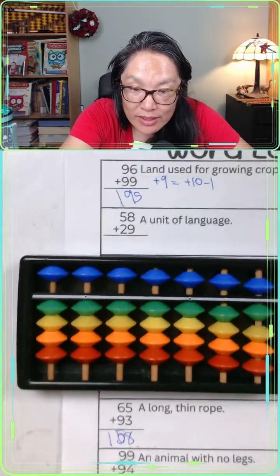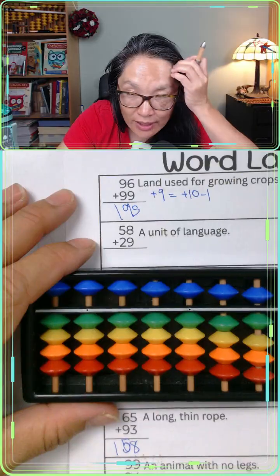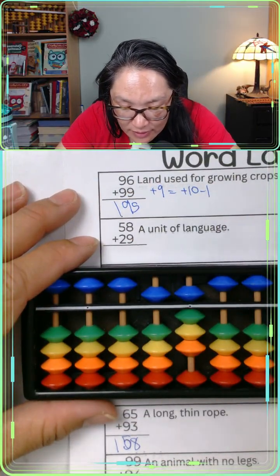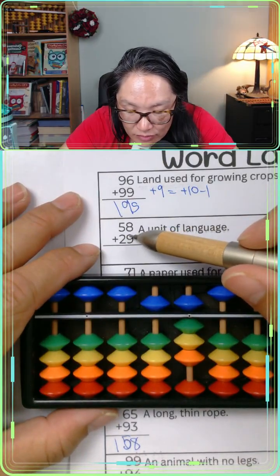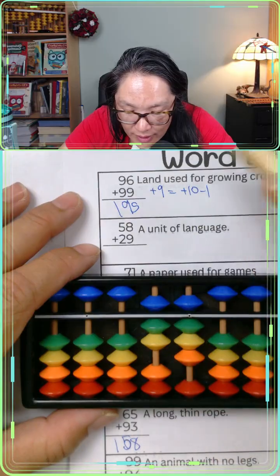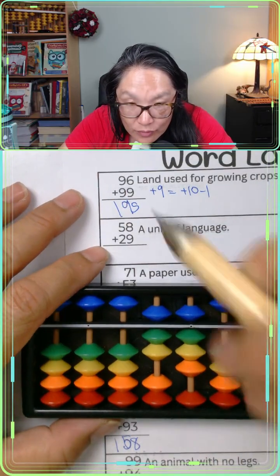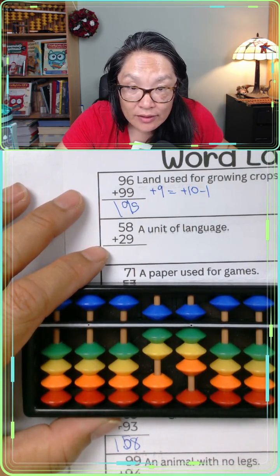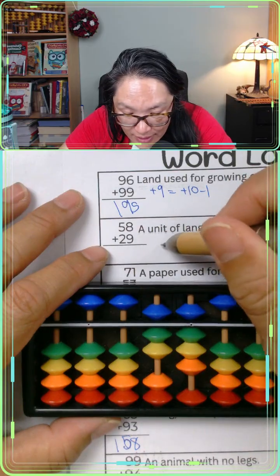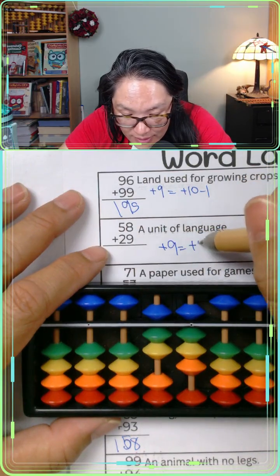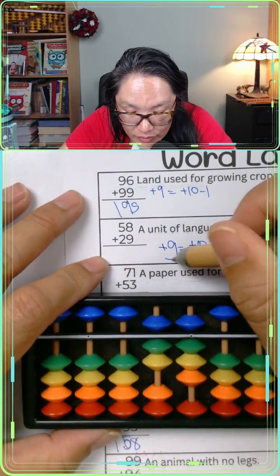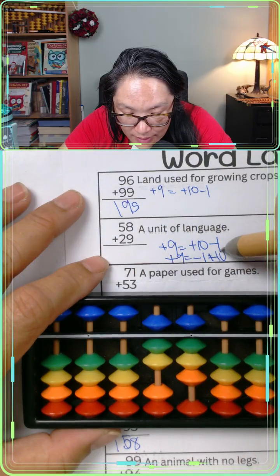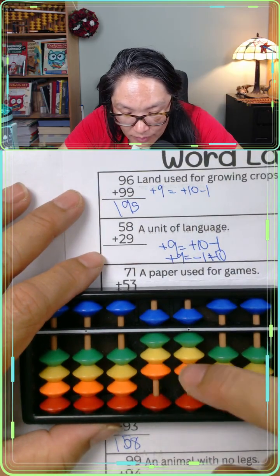Thank you so much for sharing my live. So we have 58, right? On the abacus, we have 50. We have 8. And then what's the 2? We add the 2. 1, 2. And then we add the 9. Plus the 9 is equal to plus the 10 minus 1. Or you could do minus the 1 plus the 10. So we plus the 10 minus the 1.